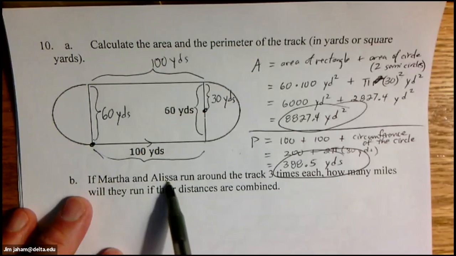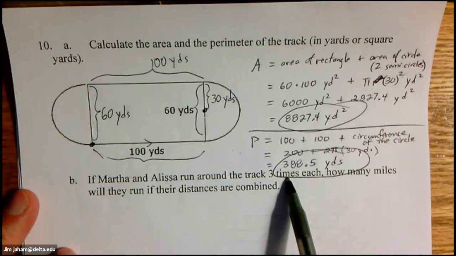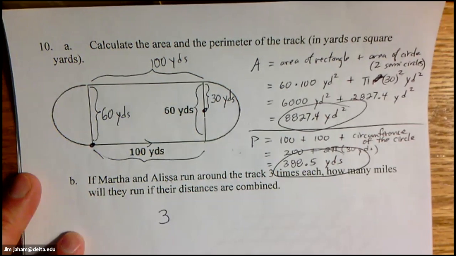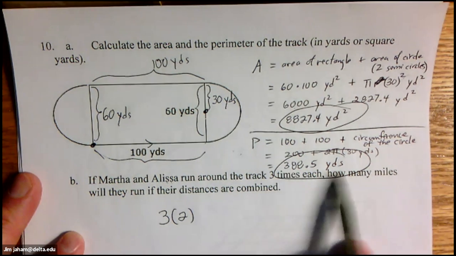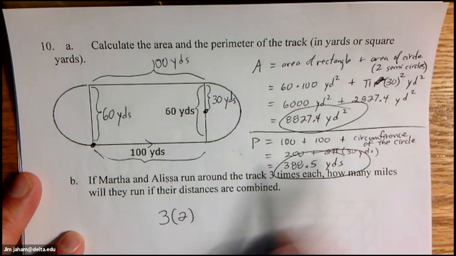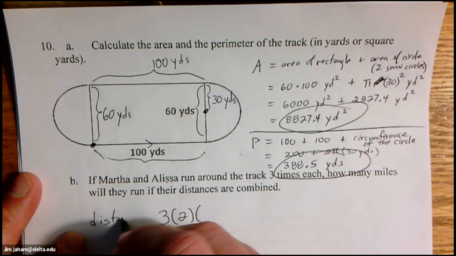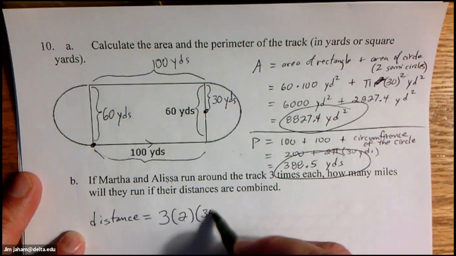If Martha and Alyssa run around the track 3 times each, how many miles will they run if their distances are combined? Okay, so 3 times around, there are 2 people, and they're running around, so they're covering this number of yards right here. So the distance equals 3 times around times 2 runners times the length of 1 lap.